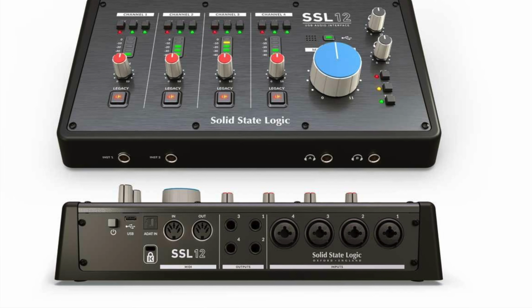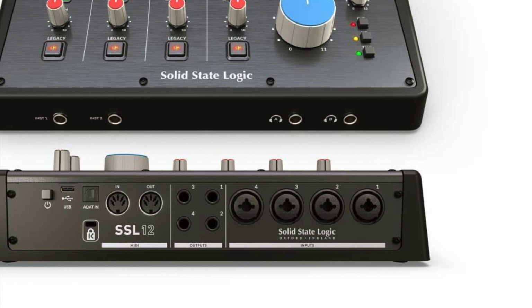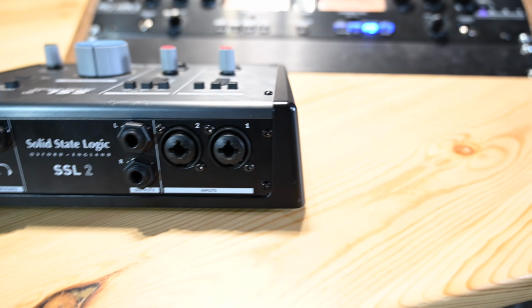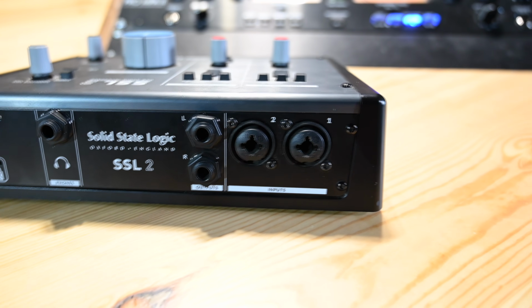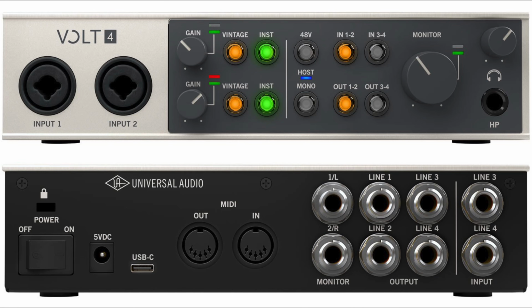But usually, not always, but usually, if an audio interface has these combo jacks for inputs, then it does force the audio through the preamps. An exception to this is the SSL12, which uses combo inputs, but when you select line input, it bypasses the preamps. But the SSL2 and SSL2 Plus, when you select line level, it just attenuates the signal and then sends it through the preamps. Now, there are some ways that you can tell for sure that the signal does bypass the preamps. For instance, the Universal Audio Volt 4 and Volt 476.